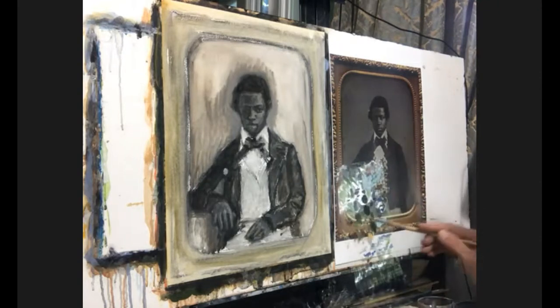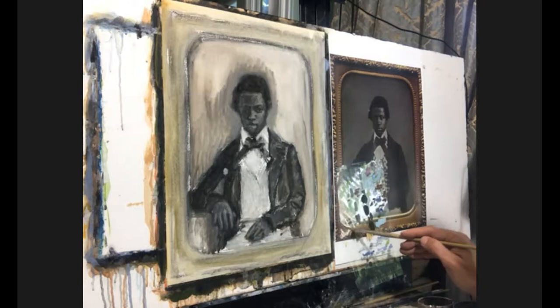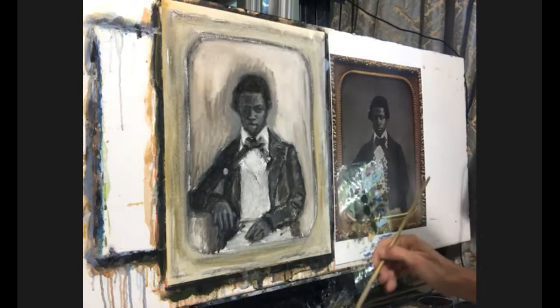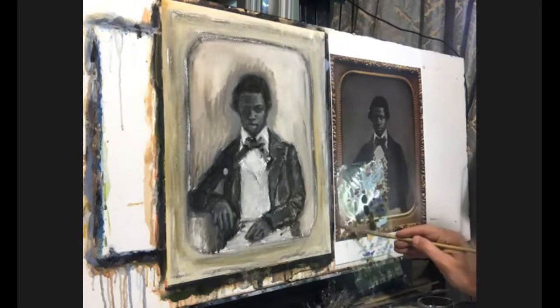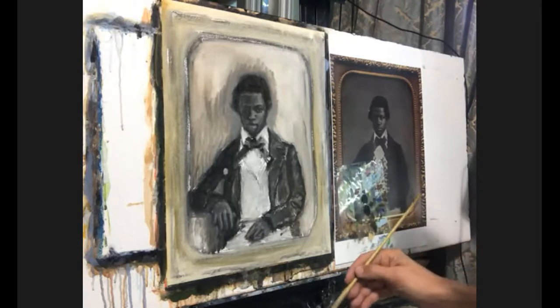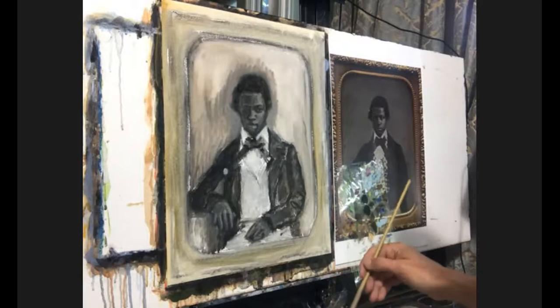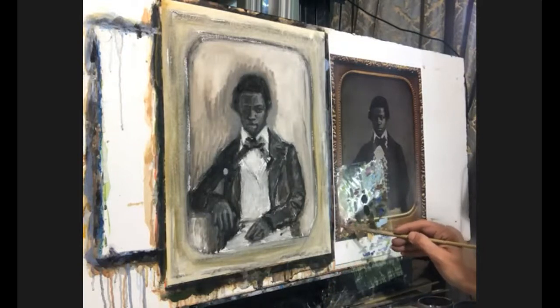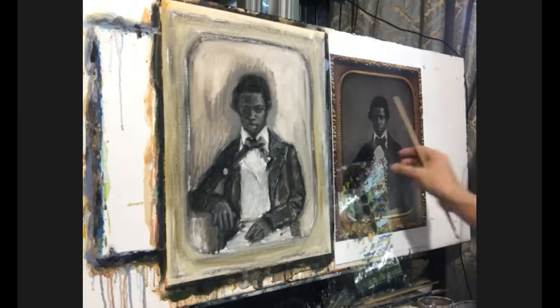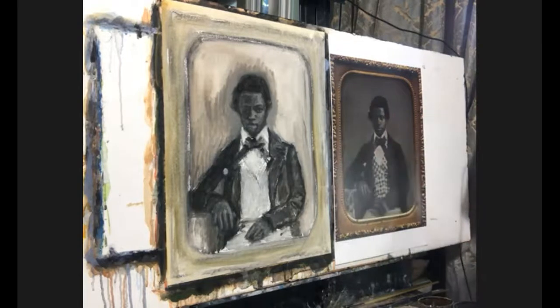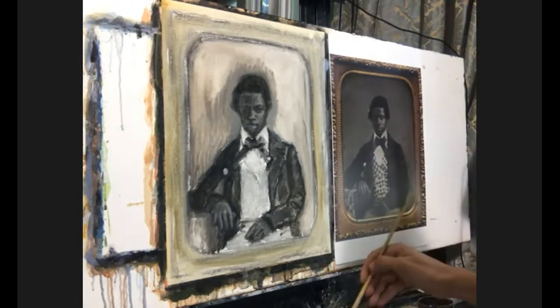Okay, so what I'm going to do is just yellow ochre alone. No, yellow ochre, a little bit of burnt sienna. Yellow ochre and burnt sienna. Oh, I'm getting close. Maybe raw umber. Boom, I think that's it. Yellow ochre, burnt sienna, and raw umber. I think that's going to be my combination. All right, so here we go.